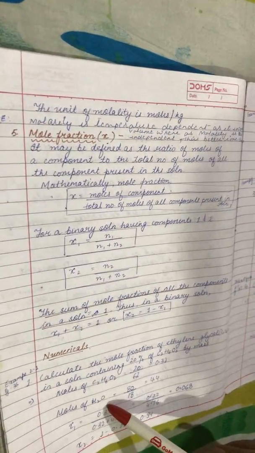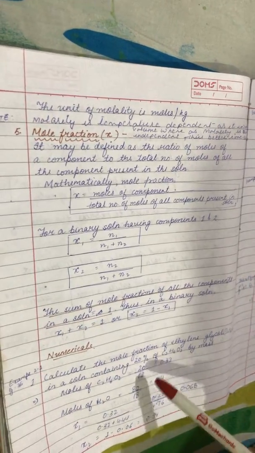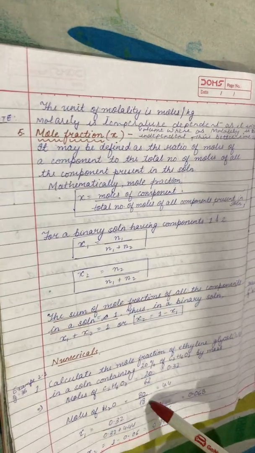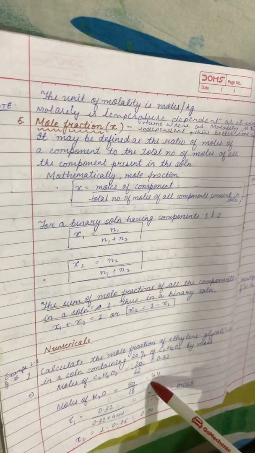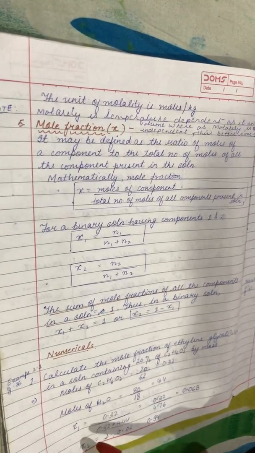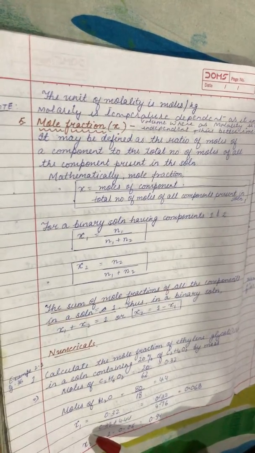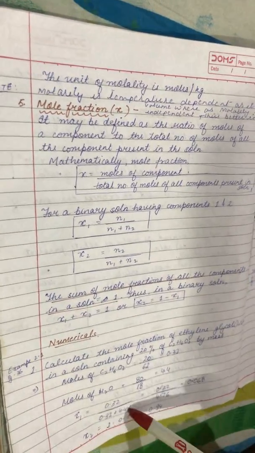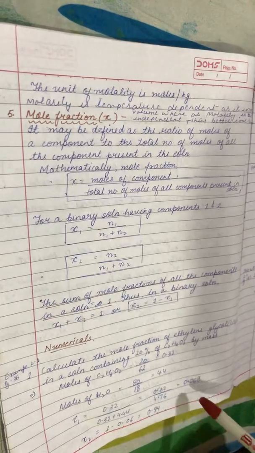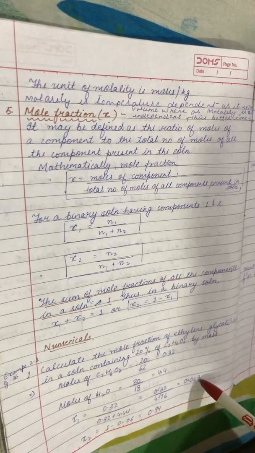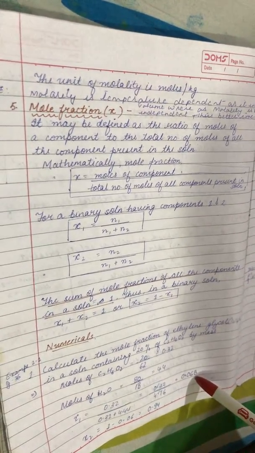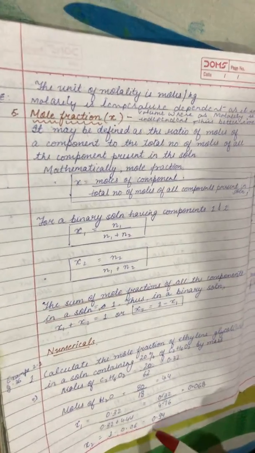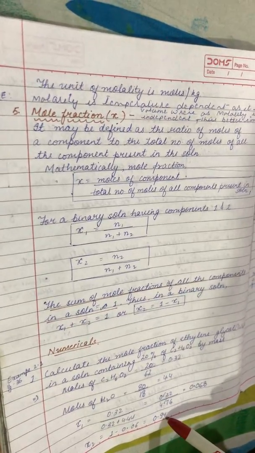The other component is water. It is 20%, so mass of water is 80 gram divided by its molar mass, that is 18. 18 fours are 72, so it comes out to be 4.4. So chi 1, that is mole fraction of ethylene glycol, will be equal to 0.32 upon the total number of moles of both the components. It comes out to be 0.068. So if you have to find out the mole fraction of the other component, simply subtract from 1. It comes out to be 0.94.